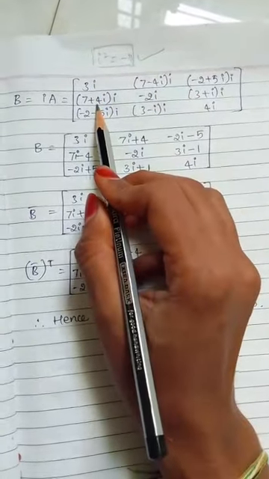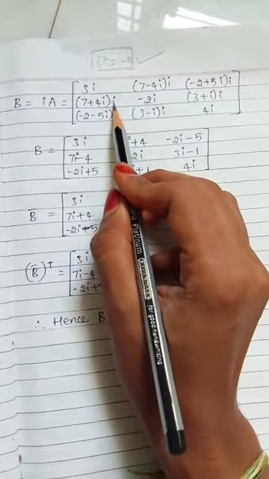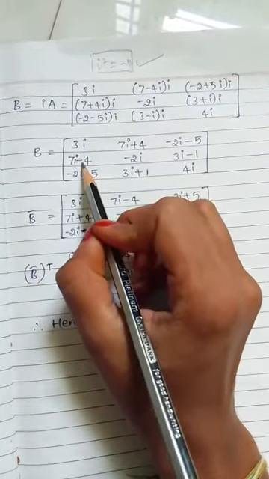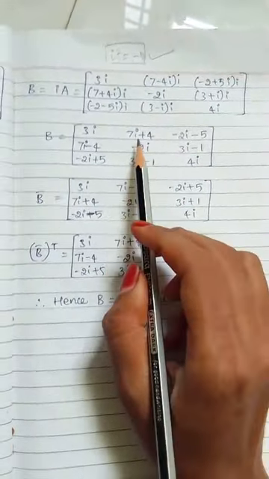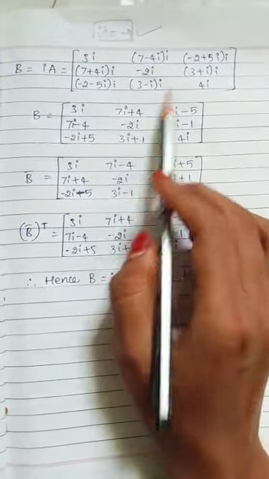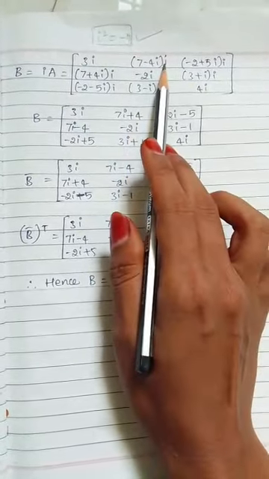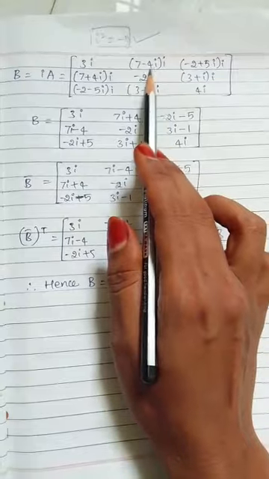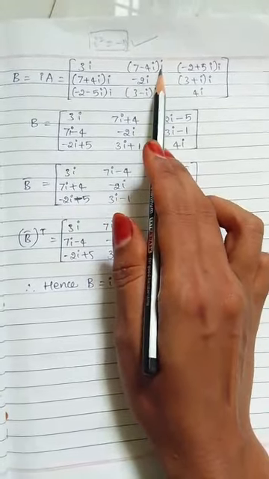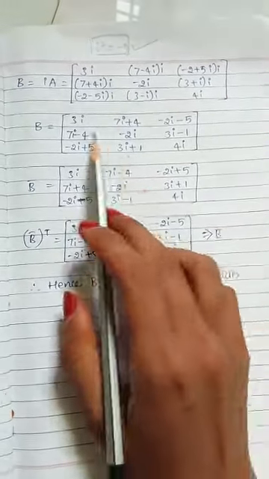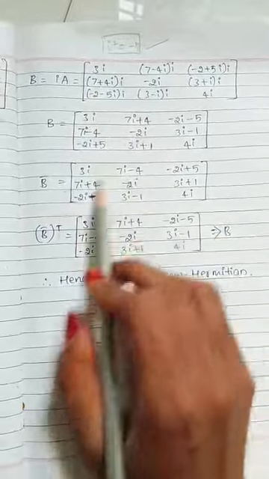That's why here plus 4i into i, I get minus 4. I don't get i here. Got it? Remember this, very important: i square will be minus 1. Everything, I have just taken the common i inside and multiplied to all the numbers. Then I got this matrix.